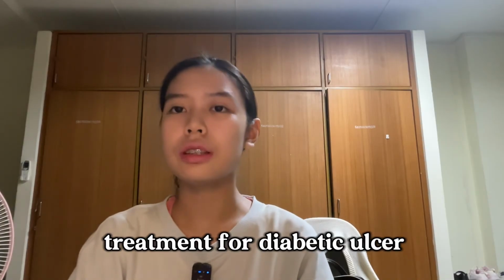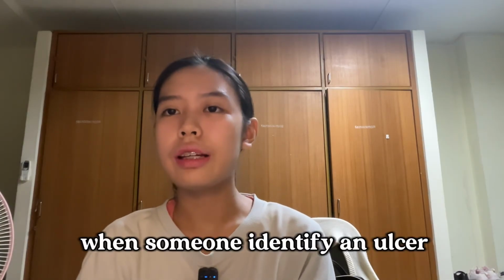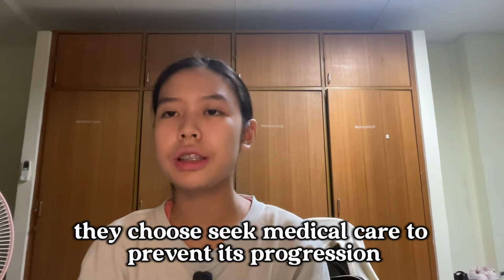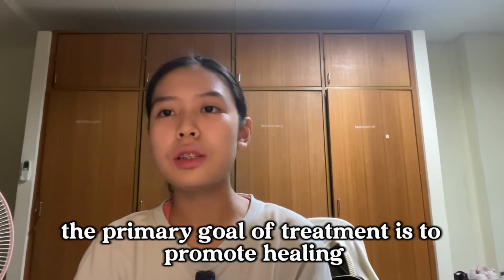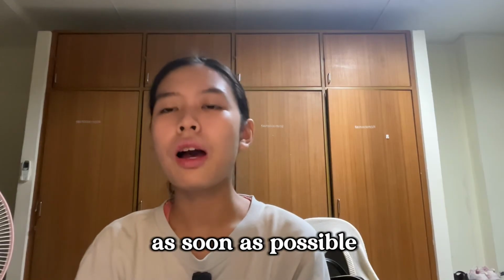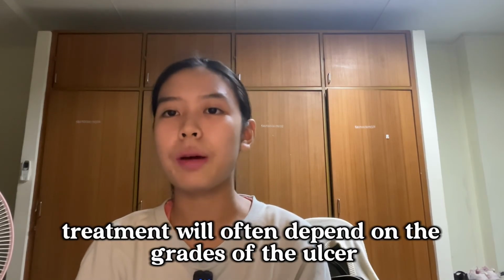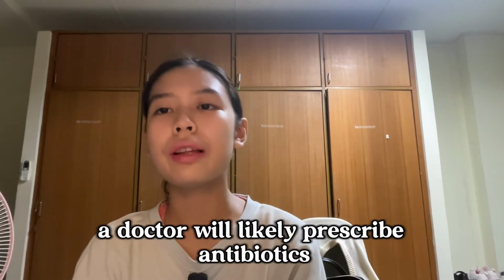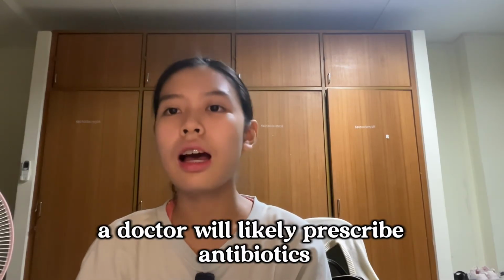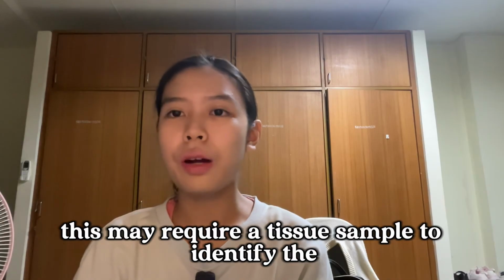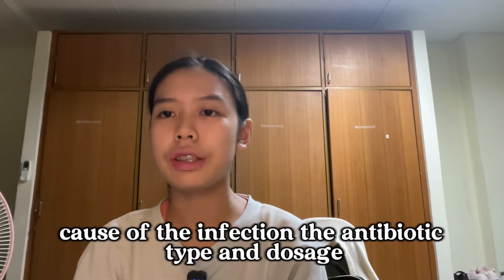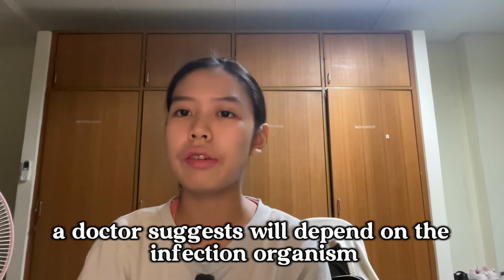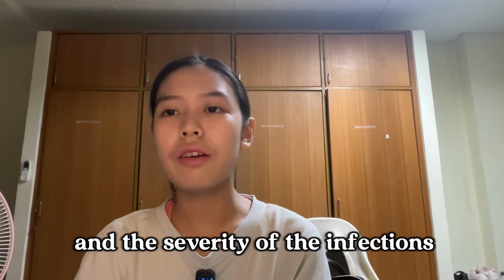Treatment for diabetes ulcer. When someone identifies an ulcer, they should seek medical care to prevent its progression. The primary goal of treatment is to promote healing as soon as possible. Treatment will often depend on the grade of the ulcer. If an infection is present, a doctor will likely prescribe antibiotics. This may require a tissue sample to identify the cause of the infection.